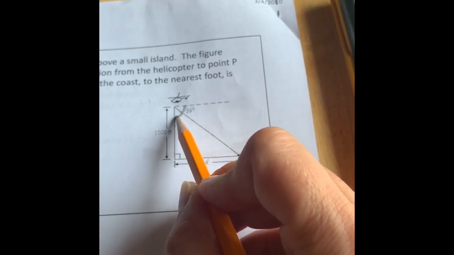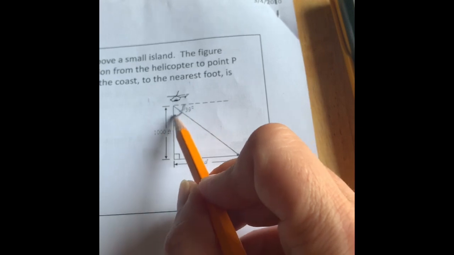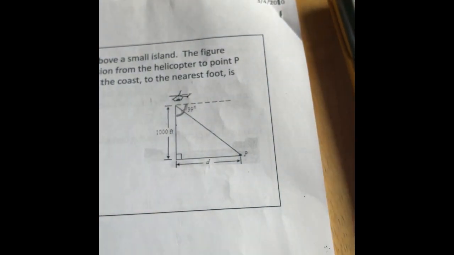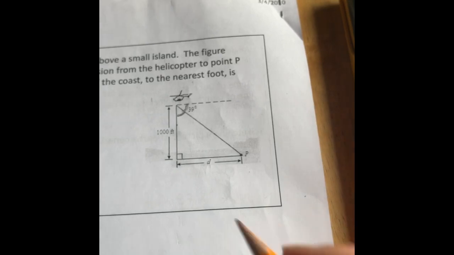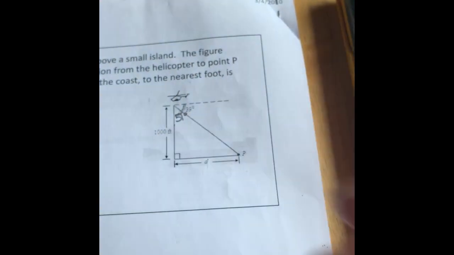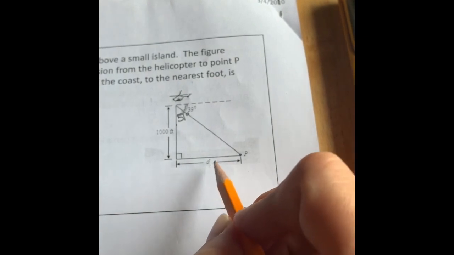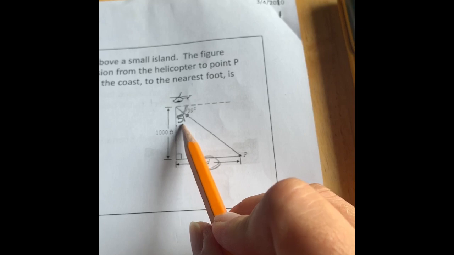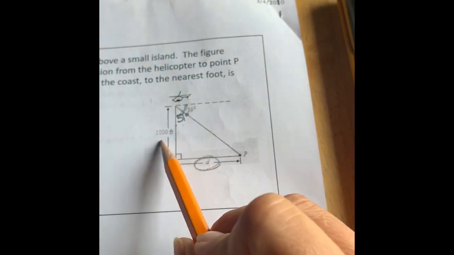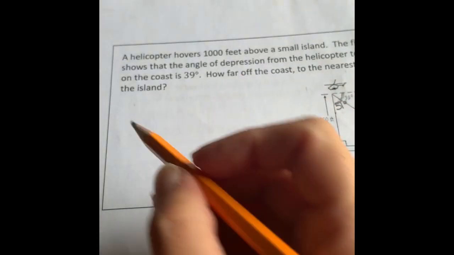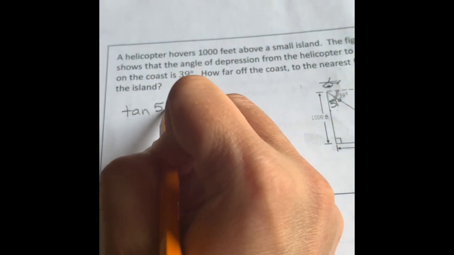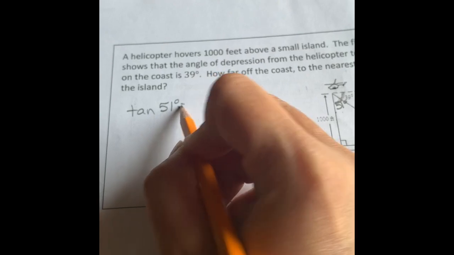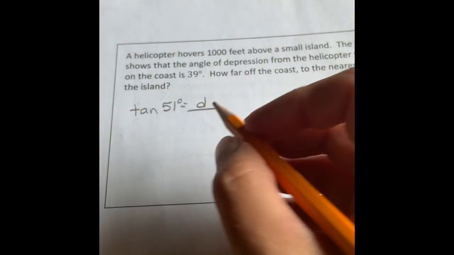We need to figure out what this angle here is. We'll know that those are complementary from geometry, so we can subtract 39 from 90, and now we know that this right here is a 51-degree angle. So we are trying to find this distance here. If this is the angle we know, this is the opposite, this is the adjacent, so we're going to use tangent again. So tangent of 51 degrees is equal to the distance from that point, labeled D, over the adjacent, which is 1,000 feet.